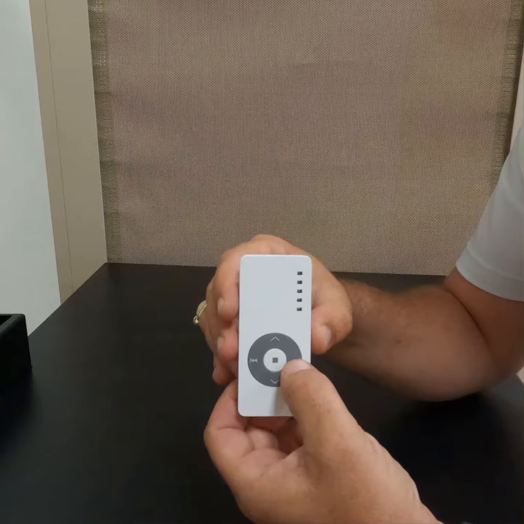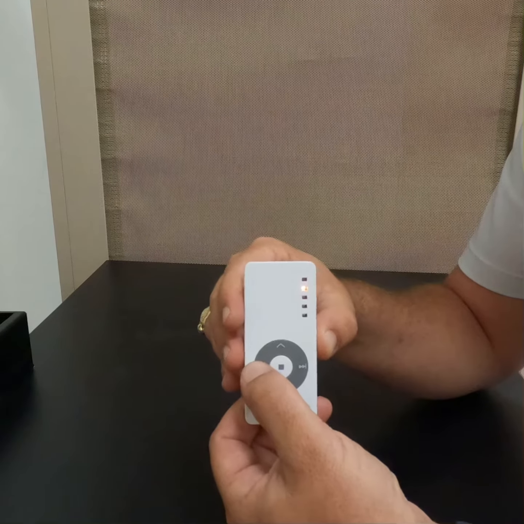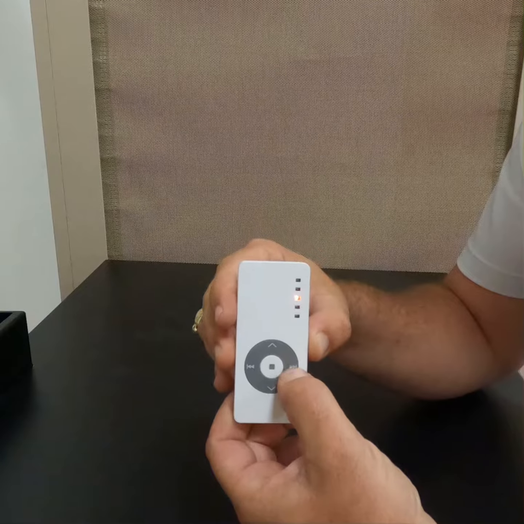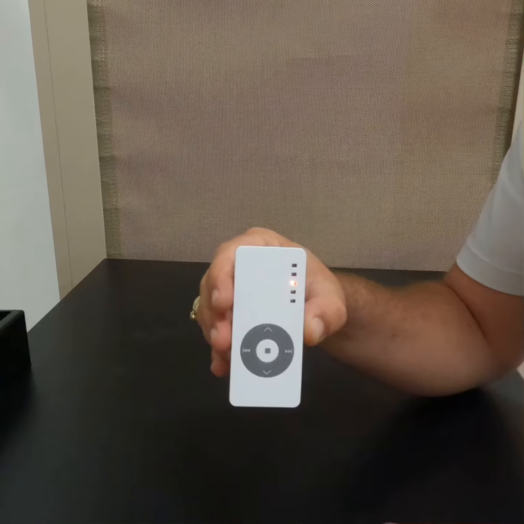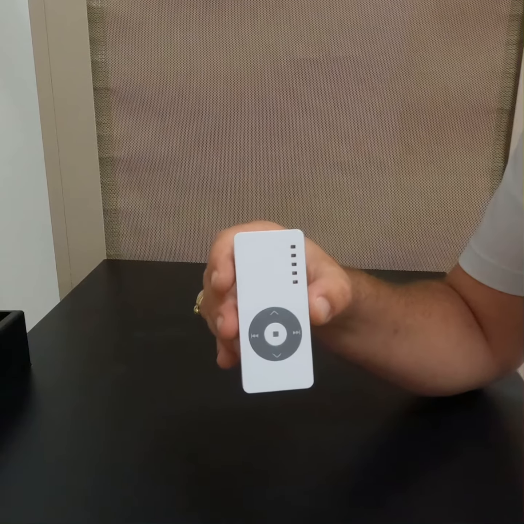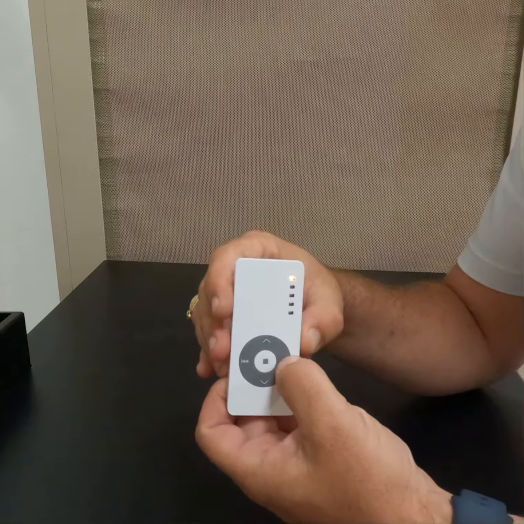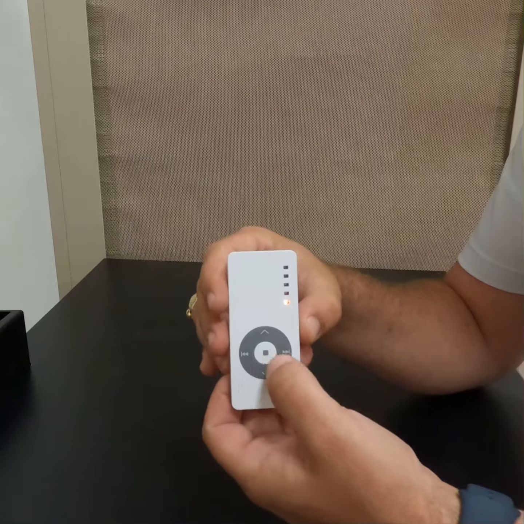Now, once you're done with, say, shutter 2 and we want to go to shutter 3, we're going to once again change the channel. To the right is going to go down, to the left is going up. So we're going to go down to 3, and now we can operate shutter number 3 by going up, down, or stop. These are the basic functions of this remote. You can change back and forth to whatever you'd like to use.